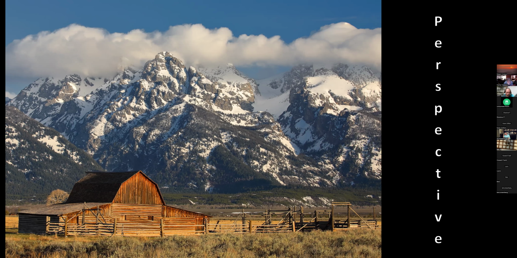It's called perspective. And so in other words, if you want to have a real dominant foreground, go in close and use a wide angle lens. But if you want a dominant background, like these mountains here, in that case, you want to stay back, use a longer lens, and then relatively in size, the background will be bigger than the foreground.